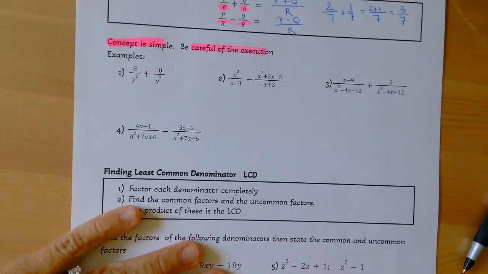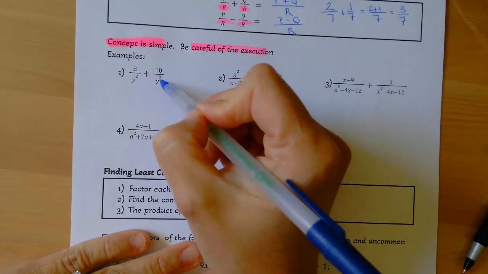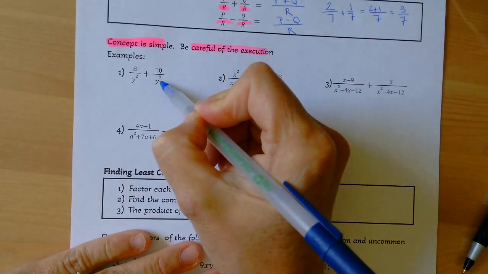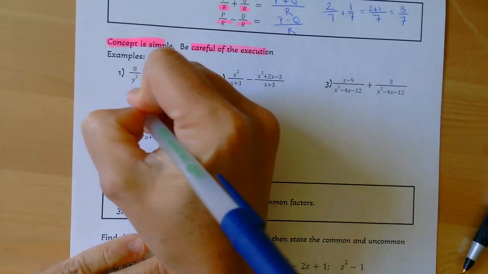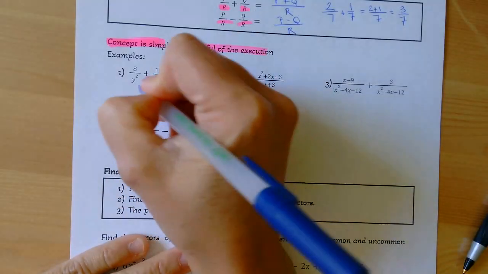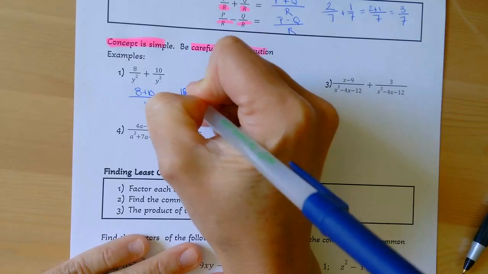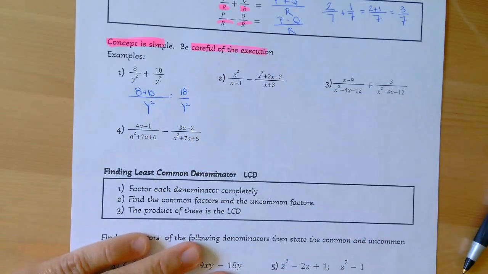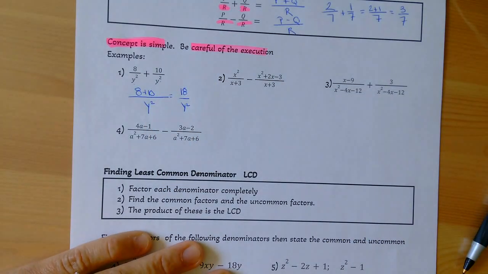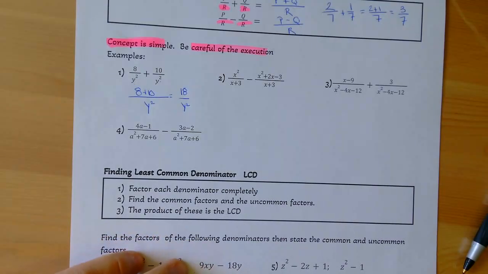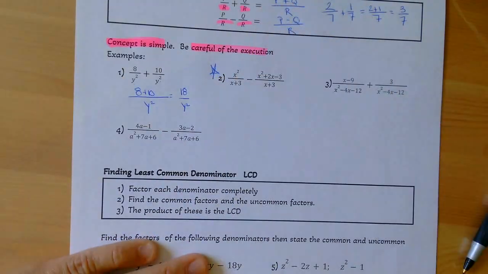All right, so let's try to get over these things here. So I have y squared and y squared, common denominators. Life is good. All right, so I can make one fraction of y squared and add my 8 plus 10, and I should simply just get 18 over y squared. I bet you're thinking this is really simple. All right, let's look at example 2. Let's put a star here, because again, this is where everybody screws up on these subtractions.